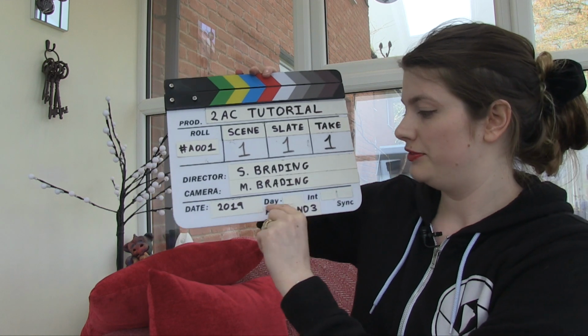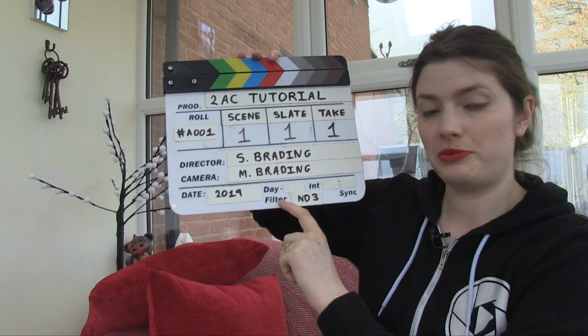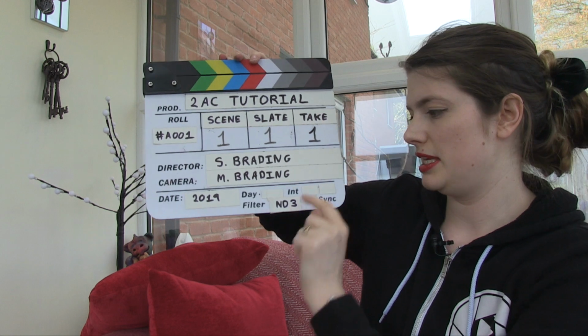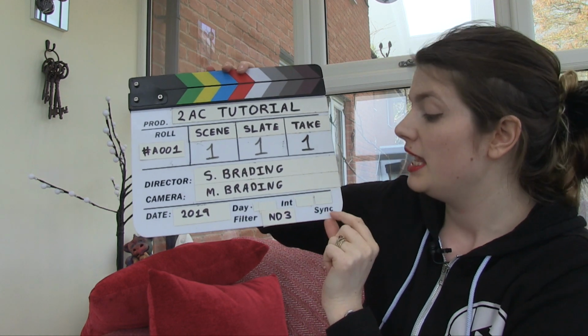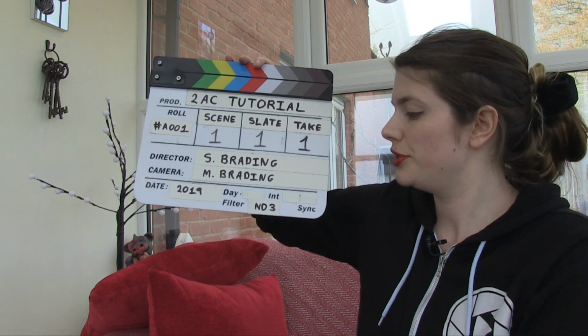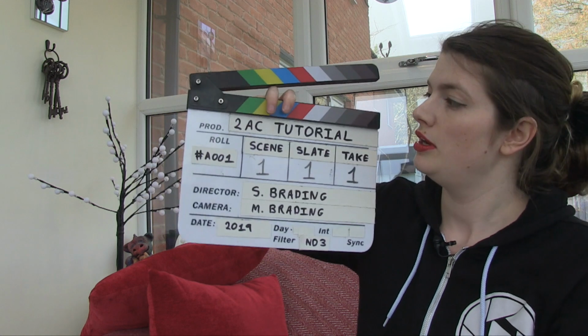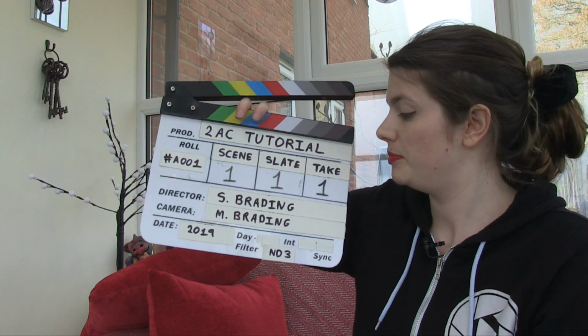Down here we have various pieces of information, so it's daytime, interior, filter. It's not actually NG3, it was just an example here. And sync means that we have audio. If there was no audio, it would say MOS, and I would do this with 2 fingers through the clapperboard.